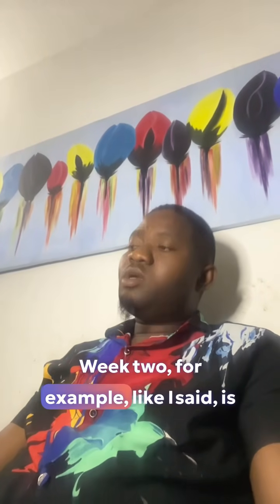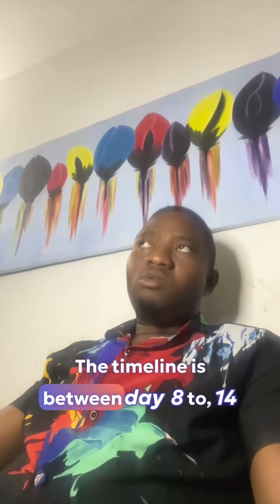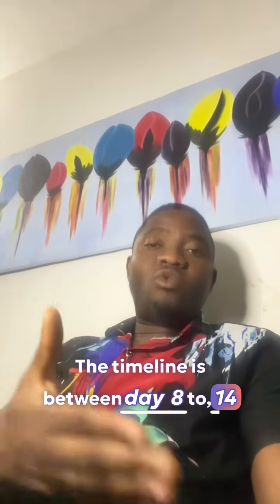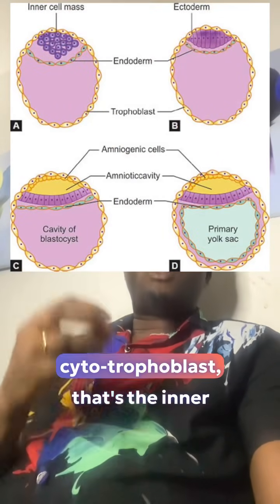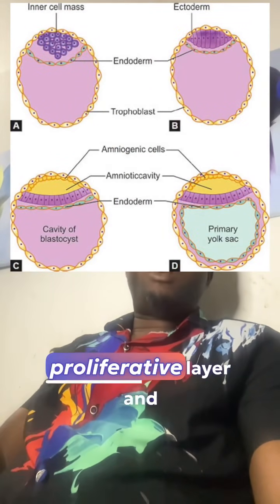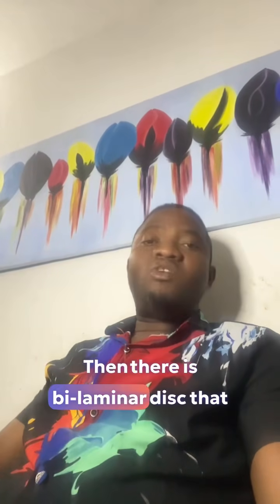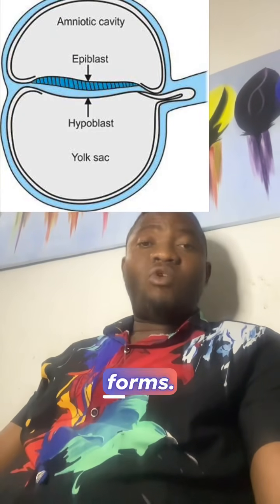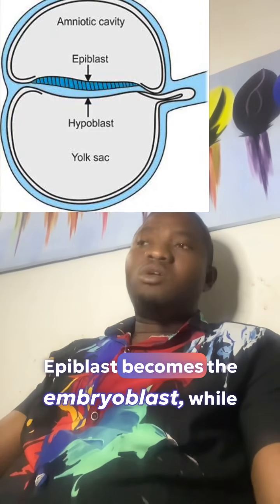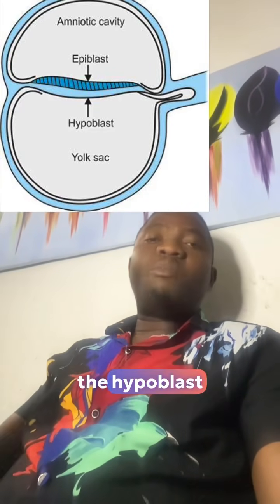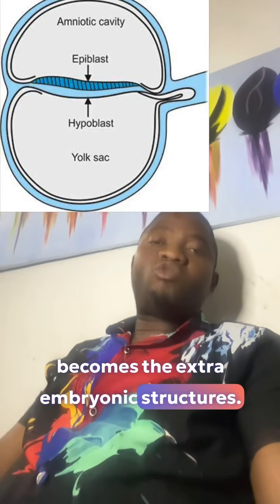Week two, for example, like I said, is for bilaminar germ disc and implantation completion. The timeline is between day 8 to 14, and the key events here are implantation is completed, the trophoblast differentiates into cytotrophoblast, that's the inner proliferative layer, and syncytiotrophoblast, that's the outer invasive layer. Then the bilaminar disc forms. Epiblast becomes the embryoblast, while the hypoblast becomes the extra embryonic structures.